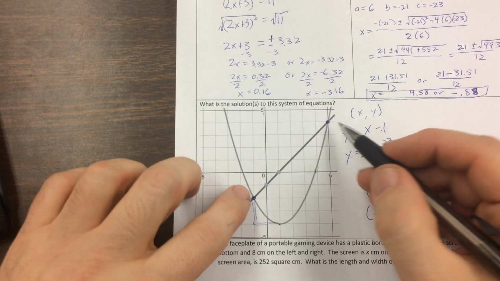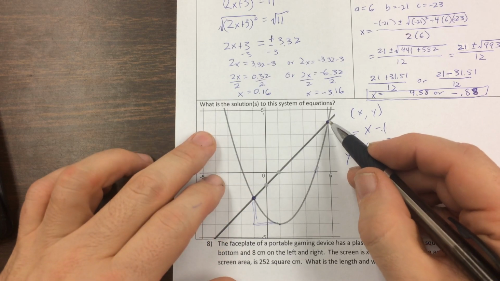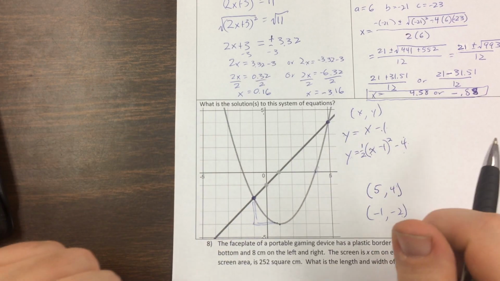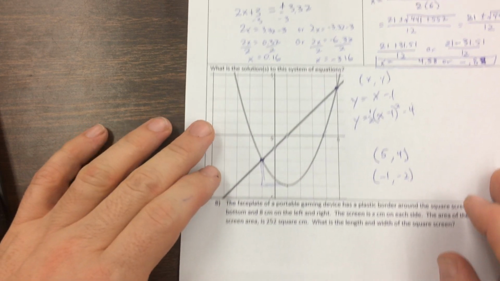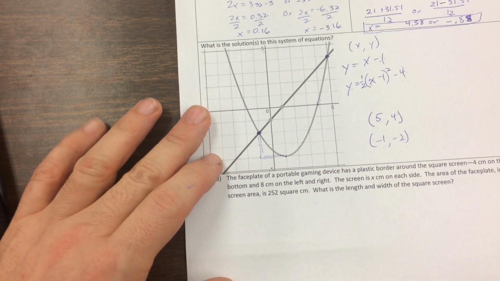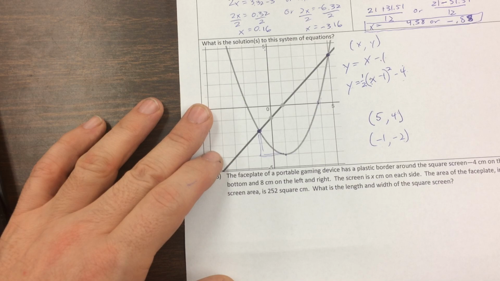All I'm asking you to do is be able to look at a graph and say, I can see what I mean when I say a solution to a system is the places where these functions intersect. Now we have an application problem.